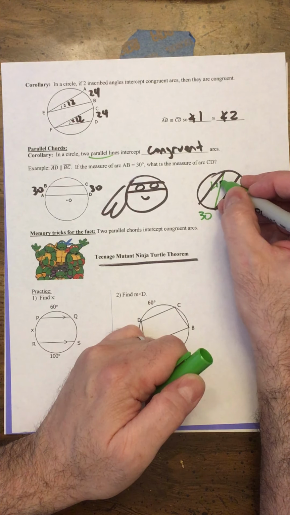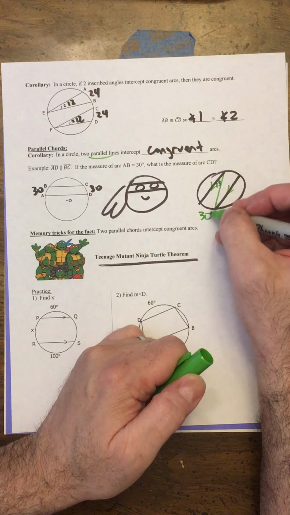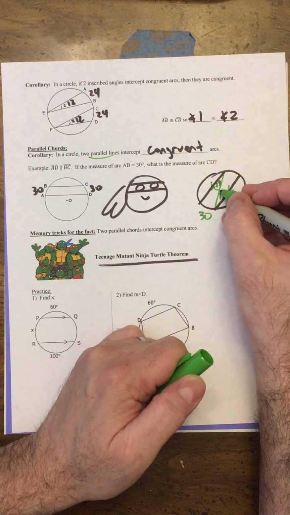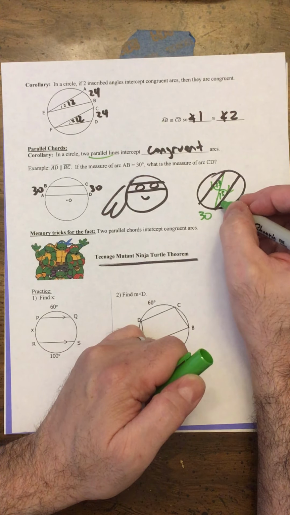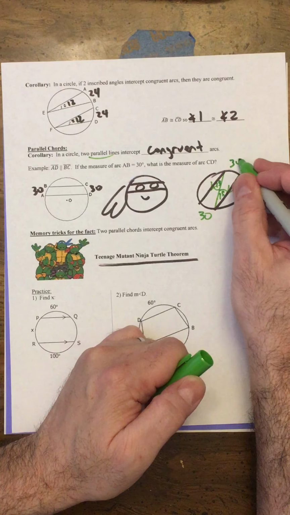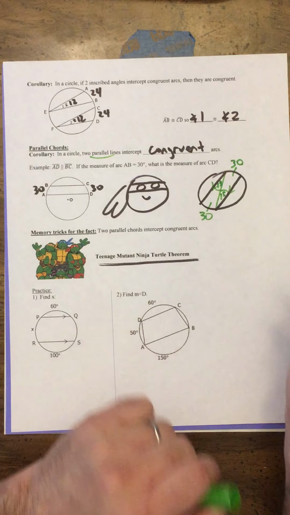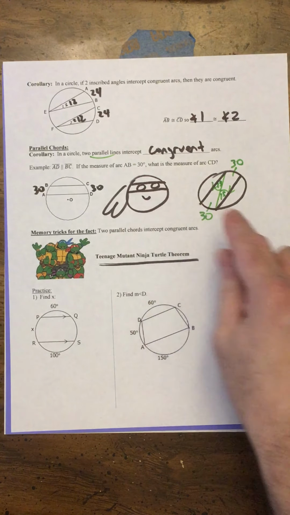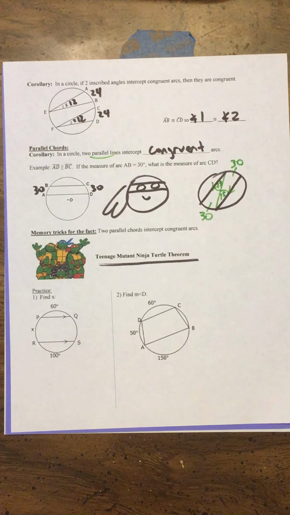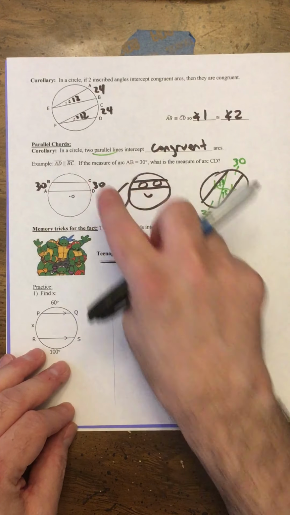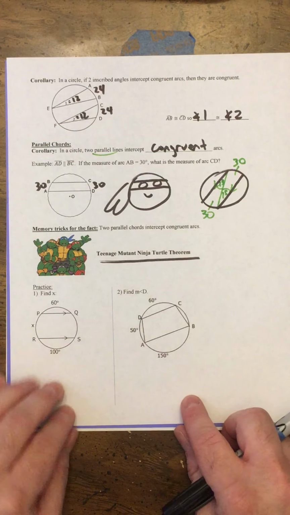Well, this angle is going to be 15 degrees because an inscribed angle is half the arc, and this angle here is also going to be 15 degrees because they're alternate interior angles. Now, because this angle is 15 degrees and it's an inscribed angle, this arc has to be 30, and what do you know? These two angles have to be equal to each other. So if you have the two parallel lines, to me it looked like one of the Teenage Mutant Ninja Turtles, and hopefully that will help you to remember that those arcs there will be equal. And here's an example.